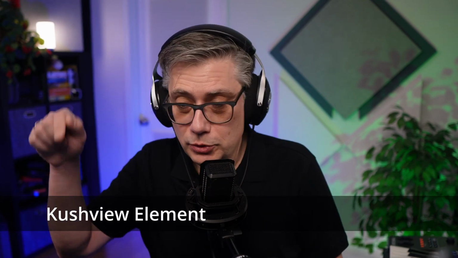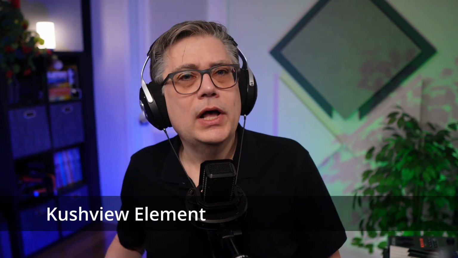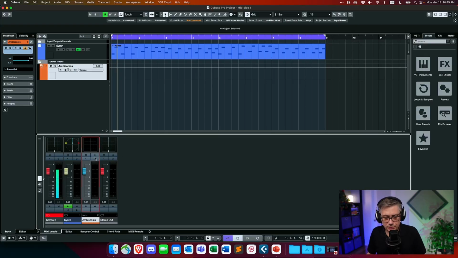Now, if you're working with spatial audio, you most likely already have Bidule. If you don't have Bidule, there's an alternative way you can do that with a tool called Cushview Element. I'm going to post links in the description below, but Cushview Element is essentially free. So if you want to try it out and play around with it, work with Cushview and Element, and it should work in exactly the same way. But I'm going to work with Bidule.